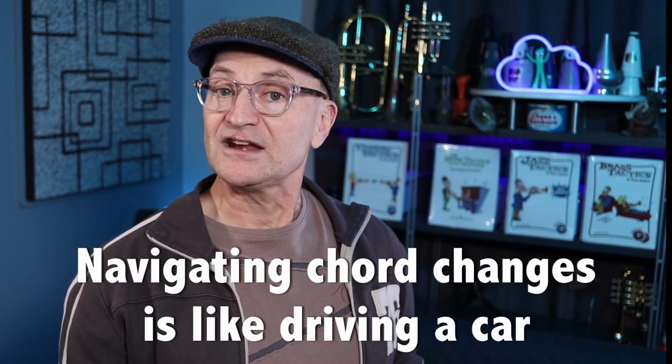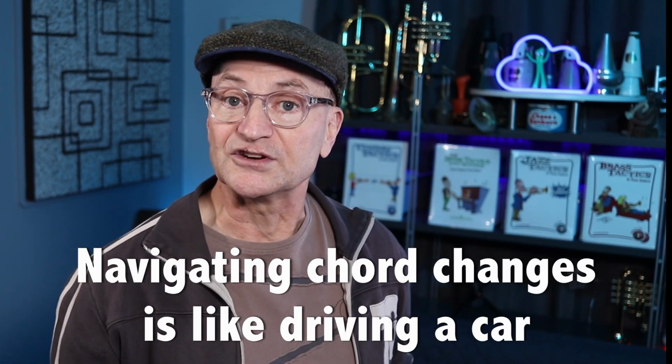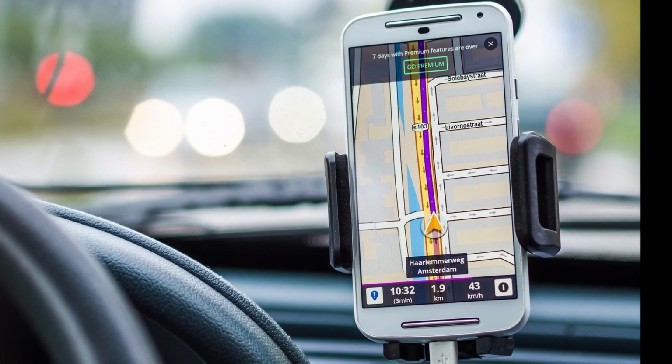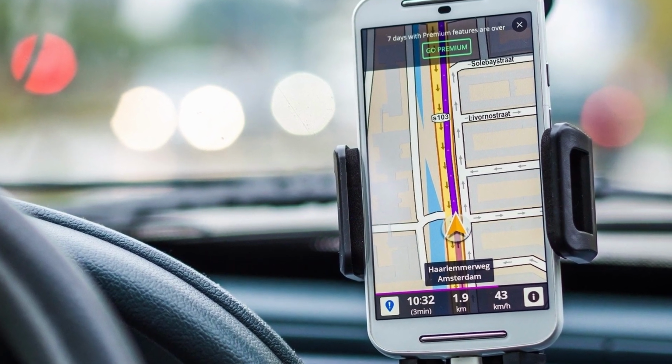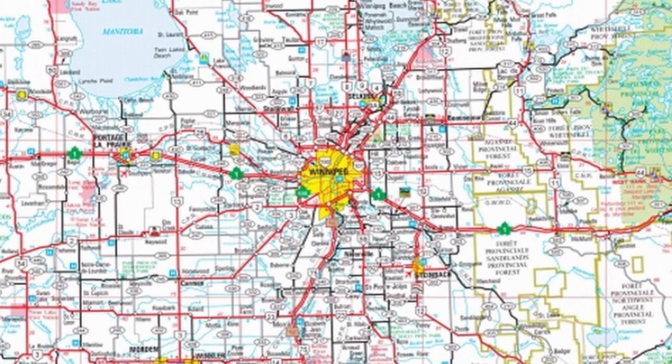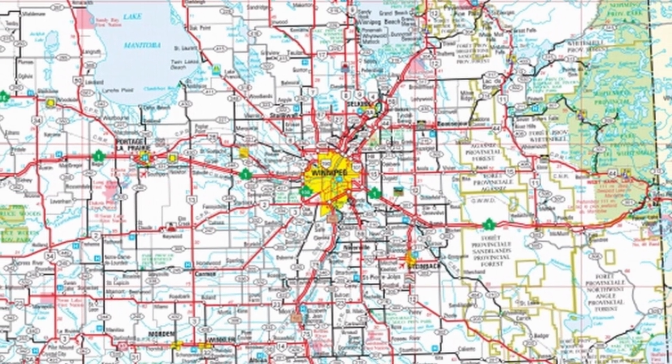But a good takeaway from this that's easier to grasp is that navigating a set of chord changes is like driving a car. The GPS shows you what street you're on and where you have to turn next, but to really have an understanding of where you're going, you need a zoomed-out map view that gives you the bigger picture. Well, jazz is a lot like that. As you become more familiar with the language, you're able to see the bigger picture.